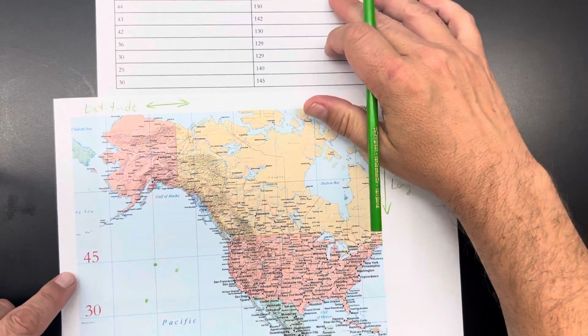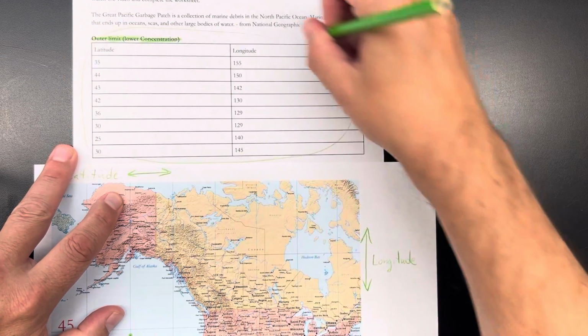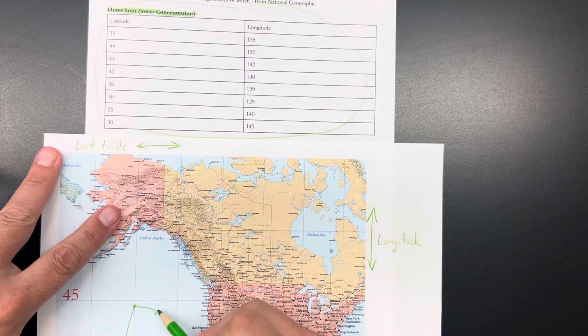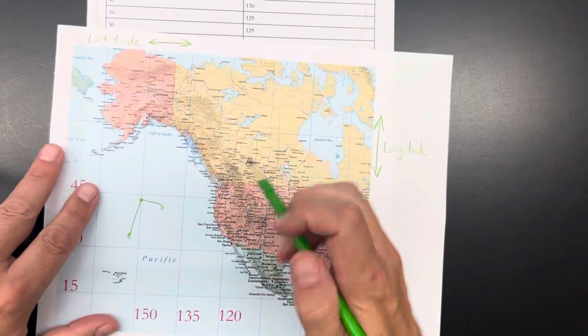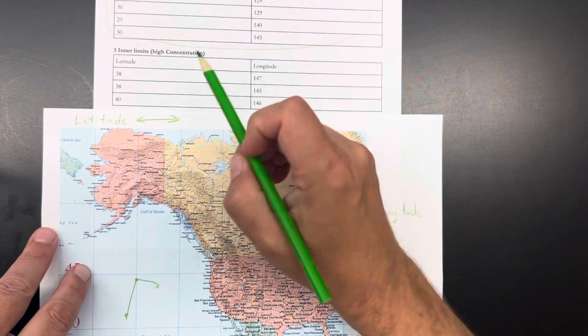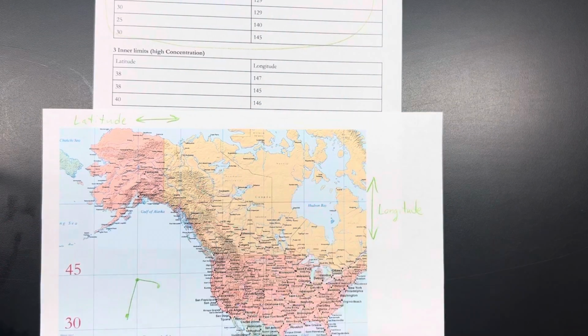And eventually, once you do all these points, you're going to have a perimeter. You're going to connect these dots, and it's going to give you an outer perimeter of this garbage patch.